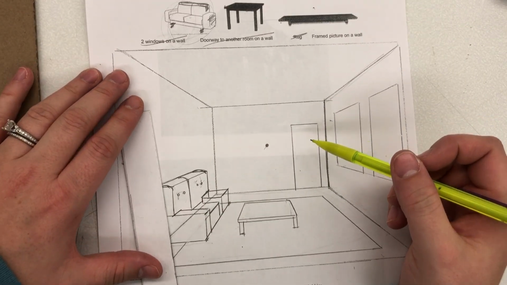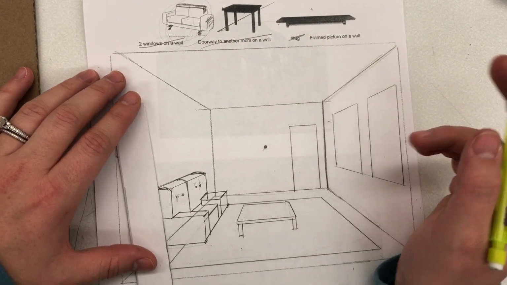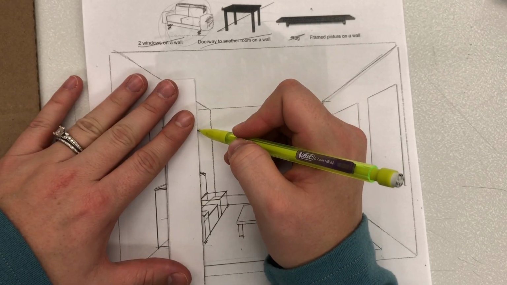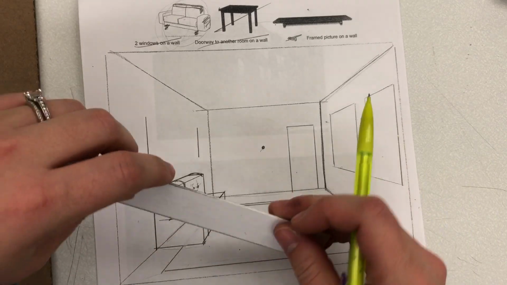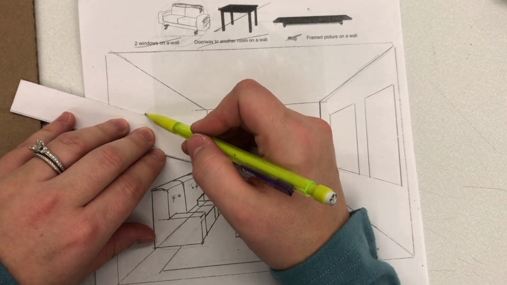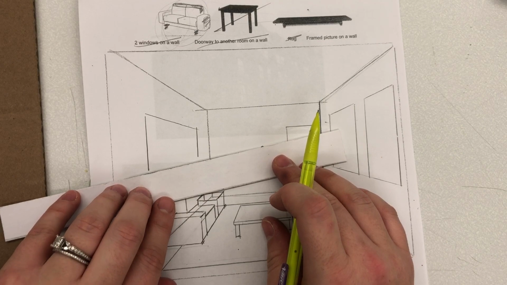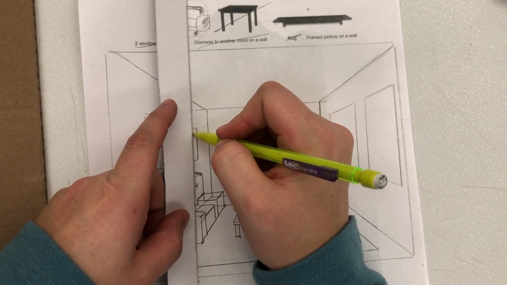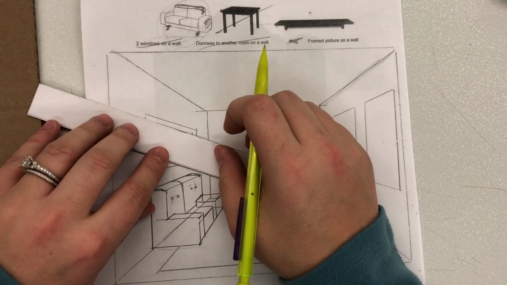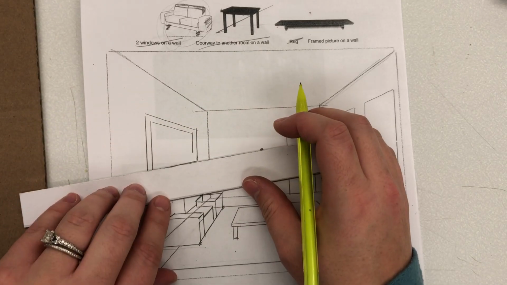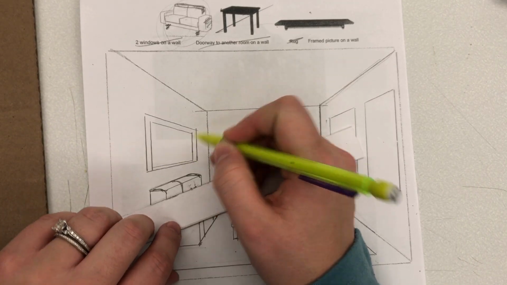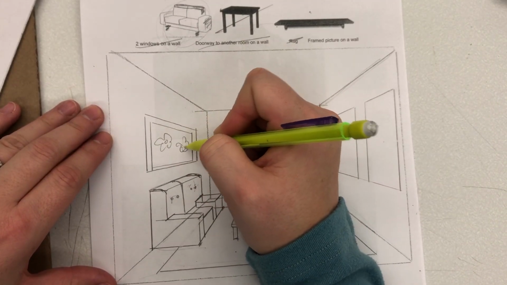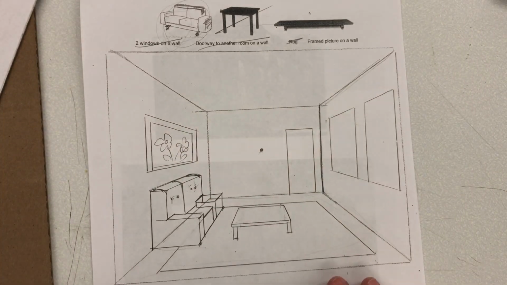All right, now we have the table, a framed picture on the wall. I'm gonna put mine behind my couch. So my framed picture is just like my windows on my opposite side. It's going towards my vanishing point at the top and bottom. And I want this to have a frame. So I'm gonna make this kind of a double line here, still using my straight edge, still going to my vanishing point. Yikes. Ooh, mine's flowers. You can make yours whatever you want it to be.